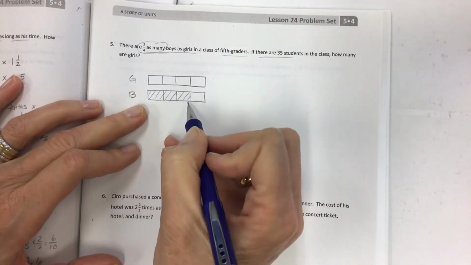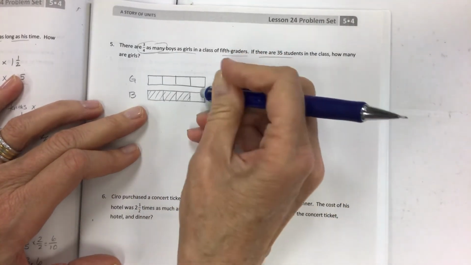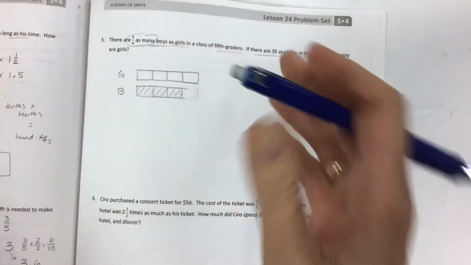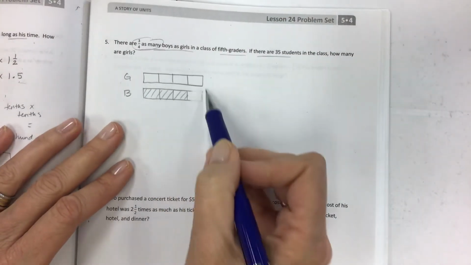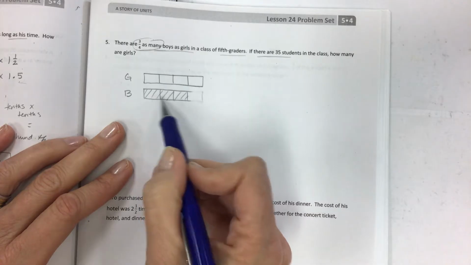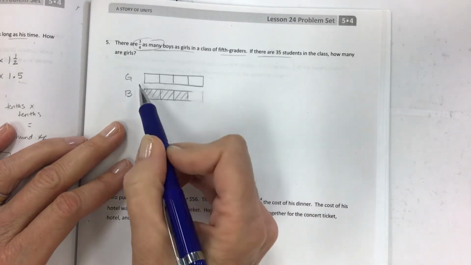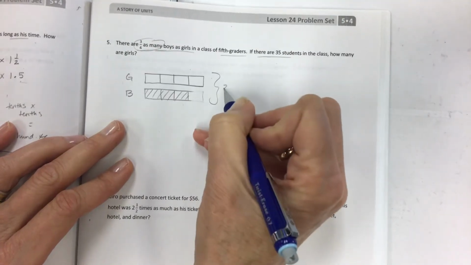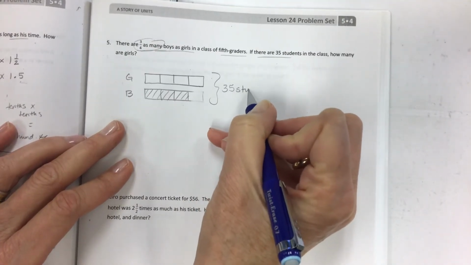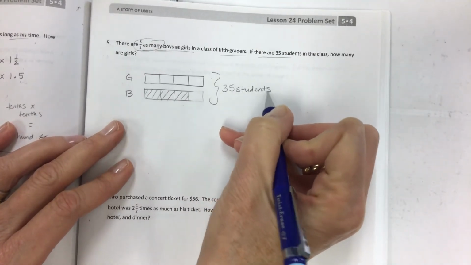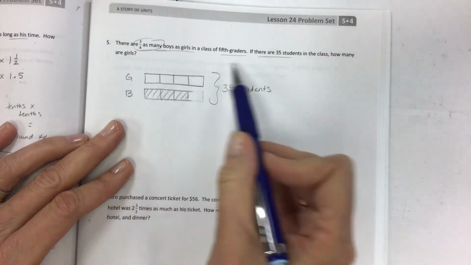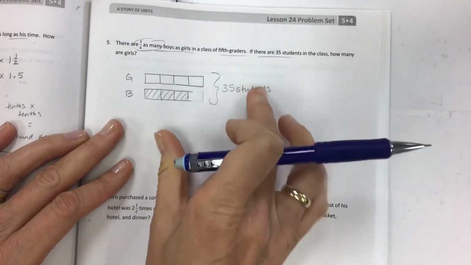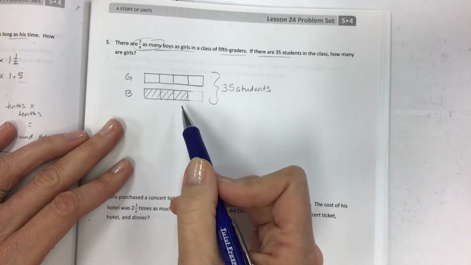Okay, so that you can see this really is non-existent. I'm just showing you how it would match in size. 3/4 as many boys as girls. That's what that model looks like. There are a total of 35 students. And don't feel bad. I would have never put this together if it weren't for learning about tape diagrams.